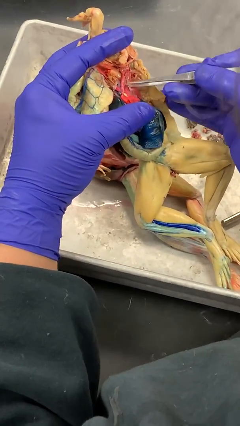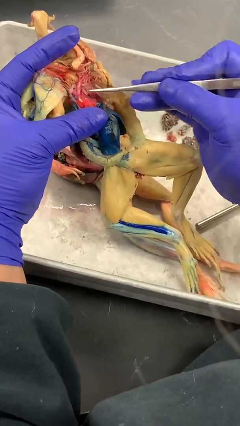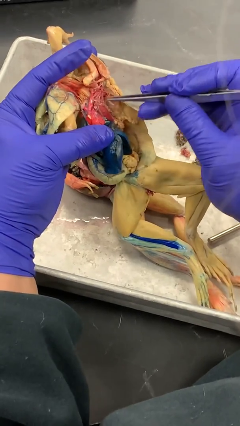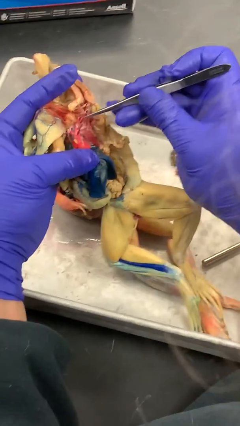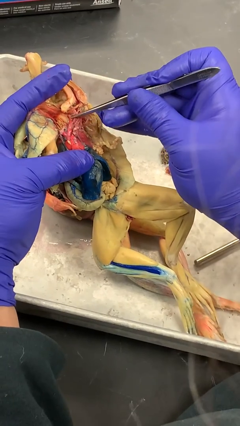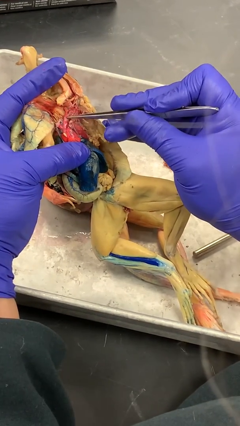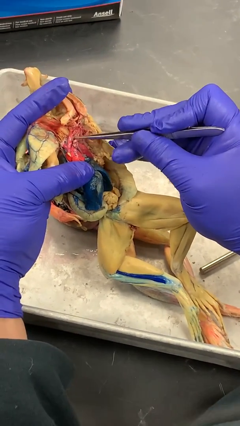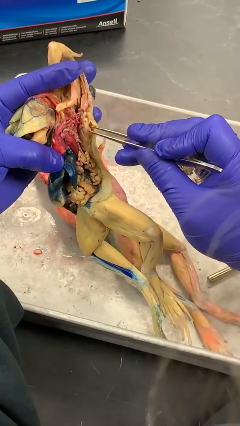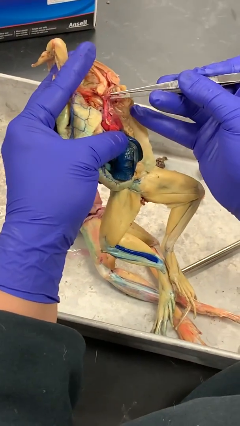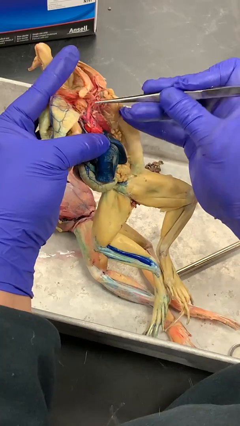Okay. So here, let's look at your left truncus arteriosus. And the left truncus, look, there's one branch anteriorly, a middle branch, and then there's this posterior branch. See that? Okay. So this anterior branch, this is called the carotid trunk.